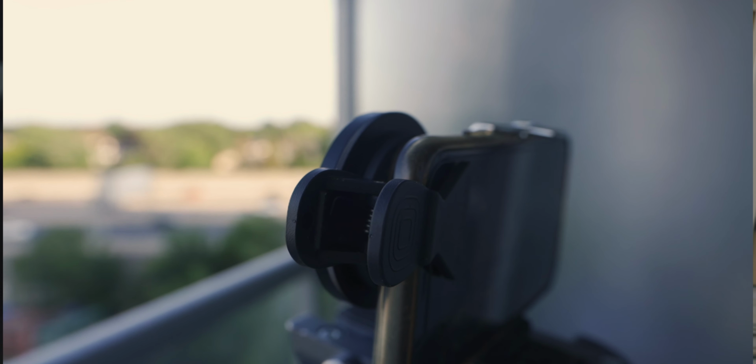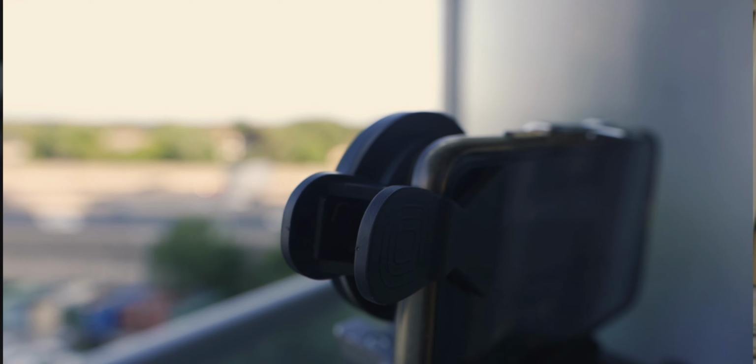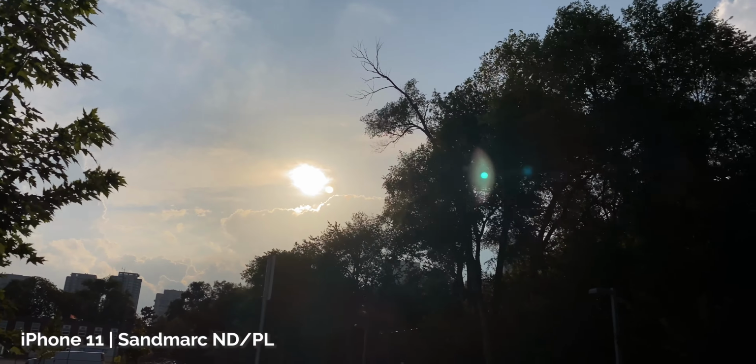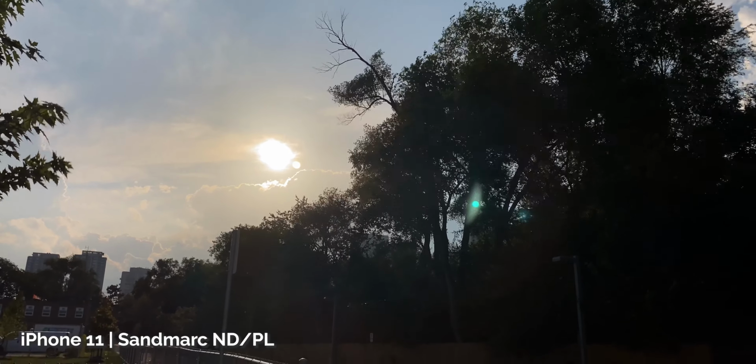One thing to note about polarizing filters is that you usually get best results if you're shooting away from the sun, or about 90 degrees from the sun. And if you're shooting directly at the sun, the effect of the polarizing filters isn't that great, and you usually get a lot of flaring that you may not like.